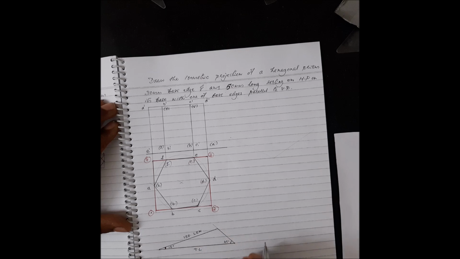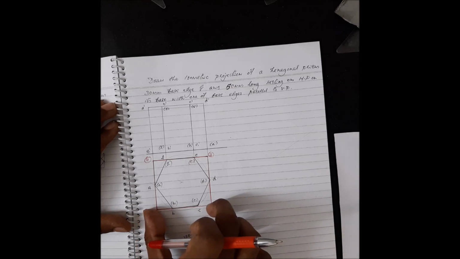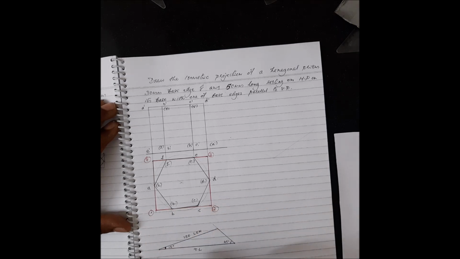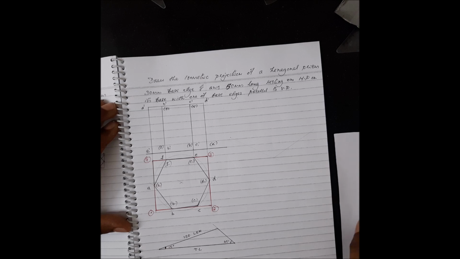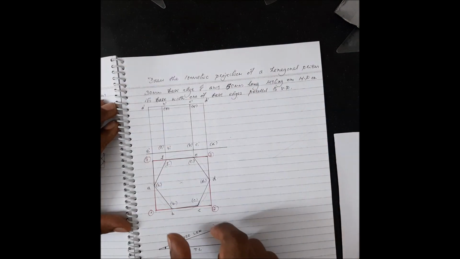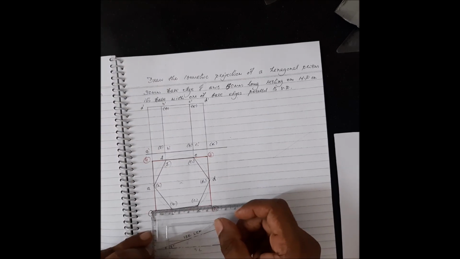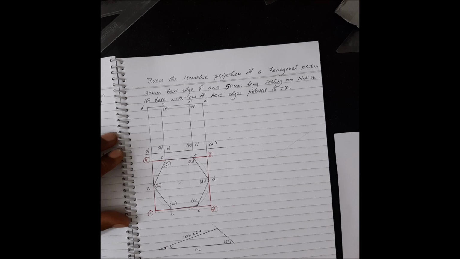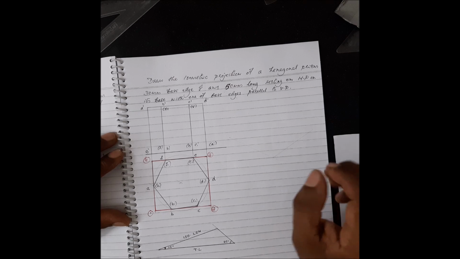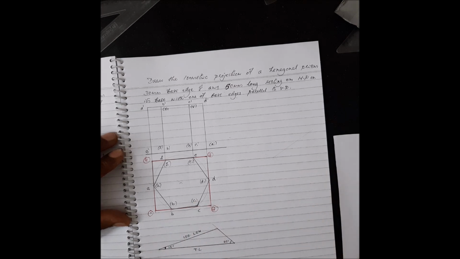If I want to find the isometric length of 1, 2, all I have to do is take this distance, offset it here and draw a parallel line. That will give me the corresponding isometric length. Or else I can measure it using a scale and multiply that distance by 0.816 using a calculator, and complete the drawing. Okay, I'll explain the second step once again.